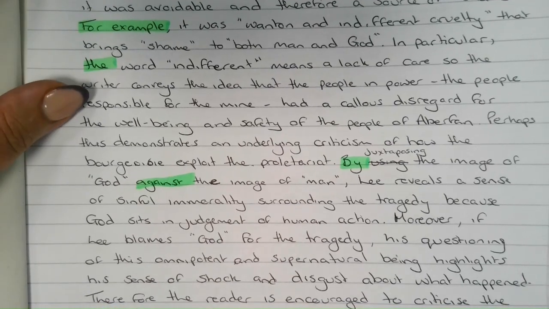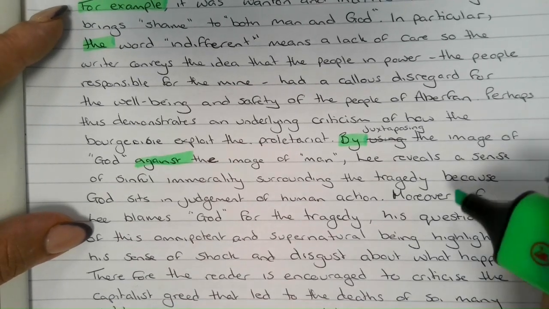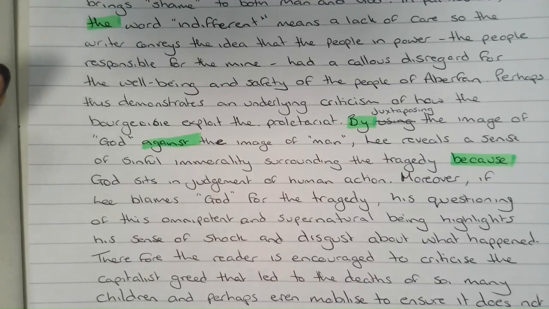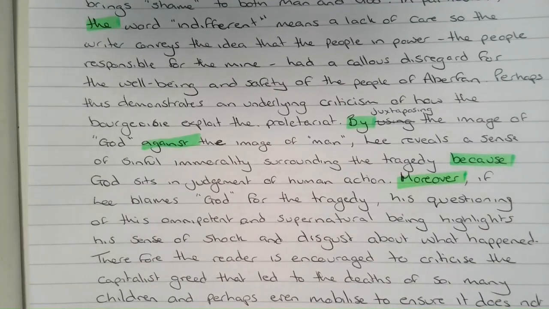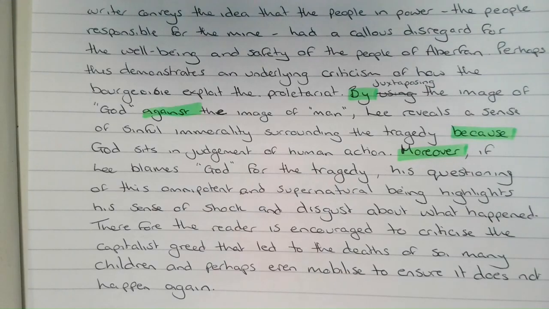So Lee reveals a sense of sinful immorality surrounding the tragedy, because God sits in judgment of human action. So I've got my because, making myself clear, clarifying why does it mean that, how have I come to that conclusion. Moreover, in addition, furthermore, they're really useful if you want to add an extra idea. If Lee blames God for the tragedy, he's questioning an omnipotent and supernatural being, and this highlights his sense of shock and disgust about what's happened. So this idea that if God feels shame, then it must have been a terrible thing.